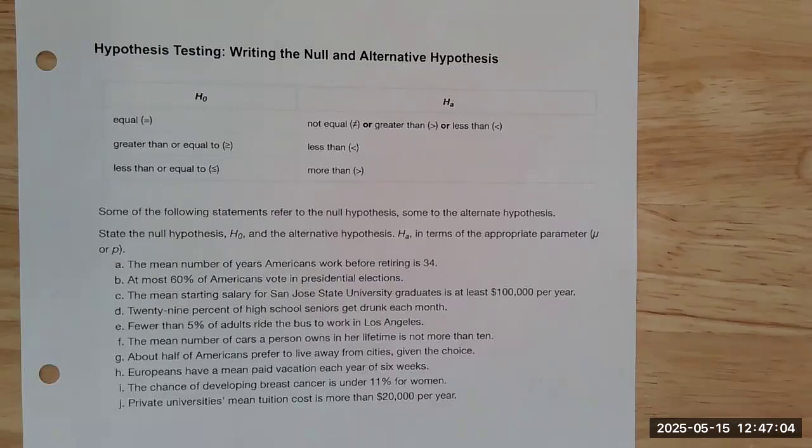So when we are doing hypothesis testing, often what we have to do is look at a scenario and figure out what's the null hypothesis. And then the other thing we are looking for, the interesting thing, is the alternative hypothesis. So I have some scenarios here where we're going to try and figure out the null hypothesis and the alternative hypothesis. One of the things we need to first learn is notation.